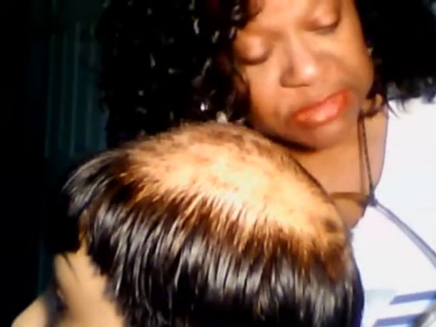I'm going to take the Kanekalon hair, and although when you braid you have a little more bulk, it doesn't really matter because that bulk is going to be covered. So I'm going to braid around the perimeter.